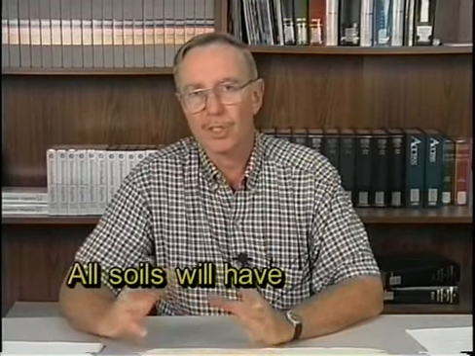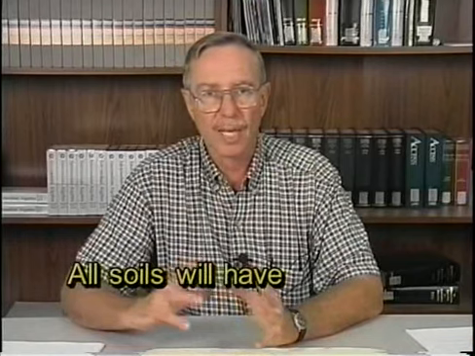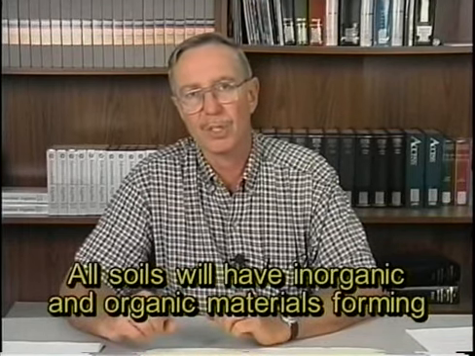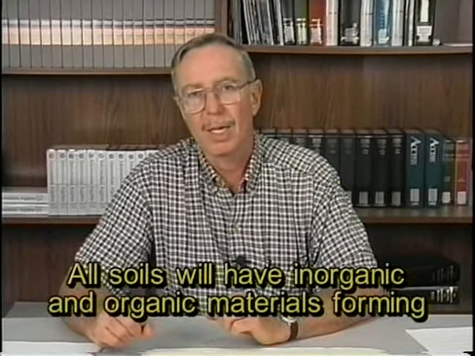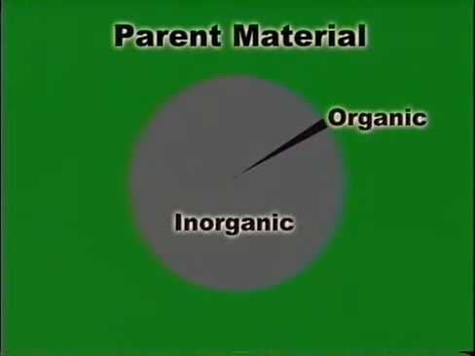All soils, once a certain amount of weathering and development has taken place, will have both inorganic parent materials and organic parent materials as a part of that total mass of material from which that soil is forming. The bulk of the material will be inorganic. There are a few exceptions to this.